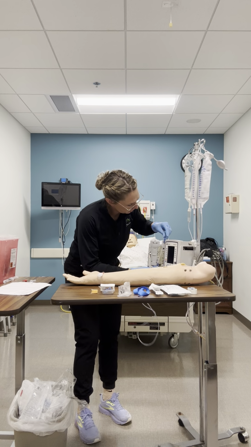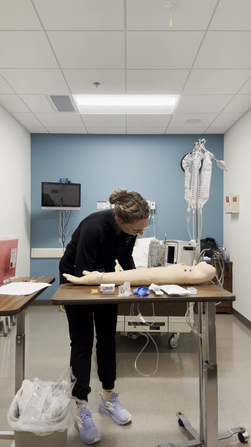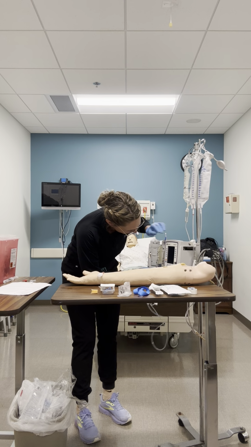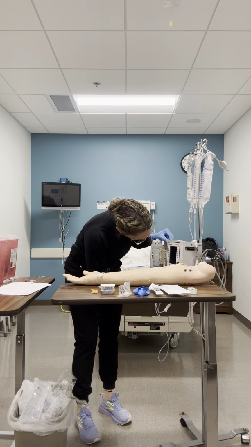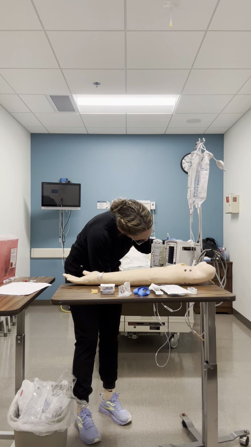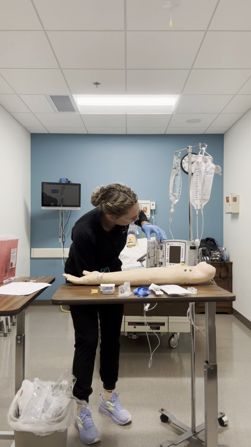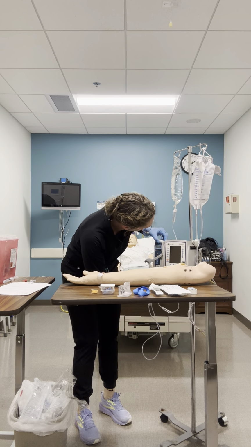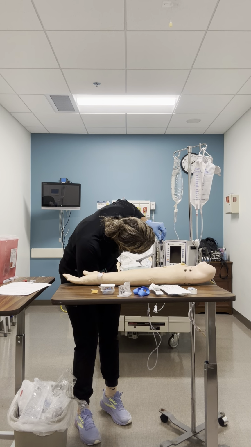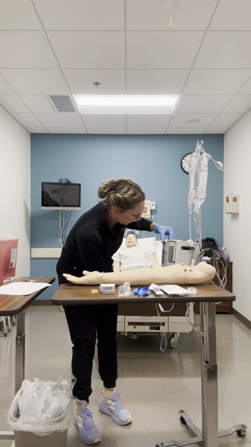Now we can put the tubing in place. So I'm gonna make sure my roller clamp is closed. Okay. There it goes.